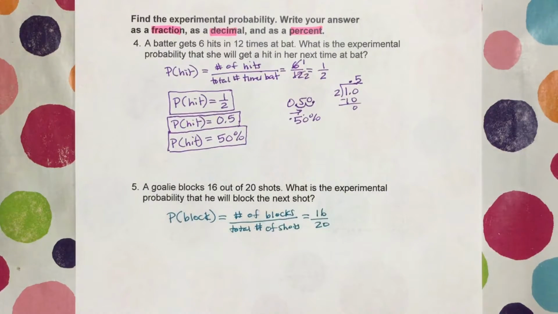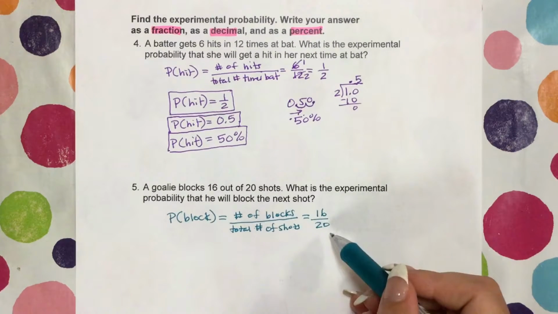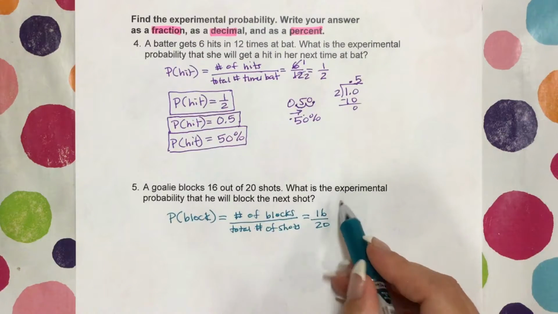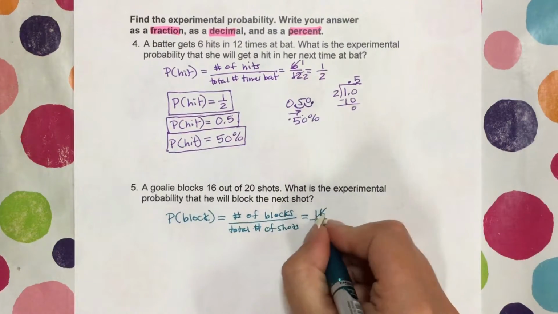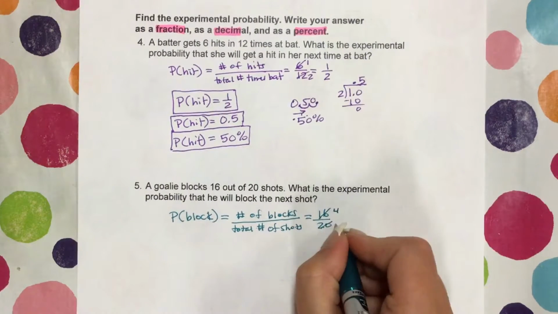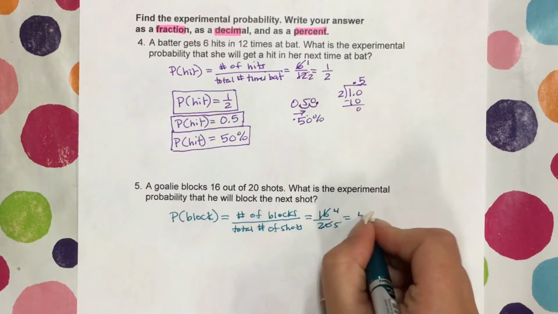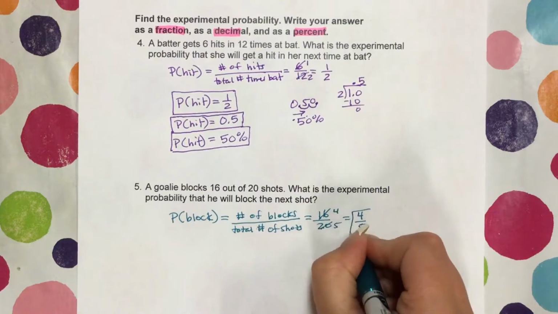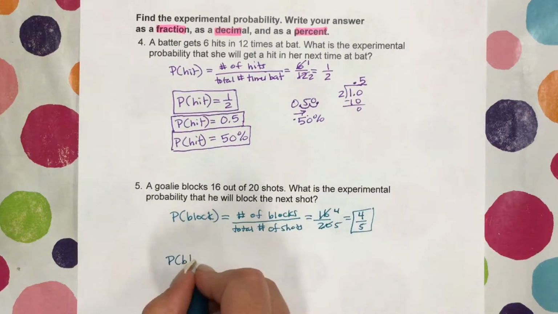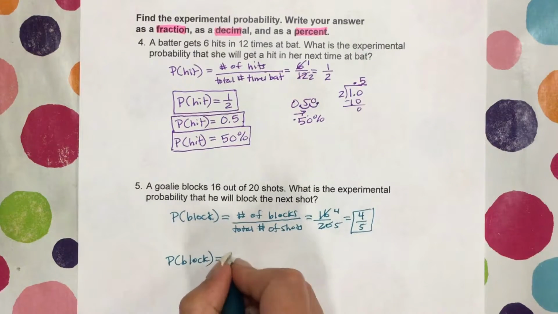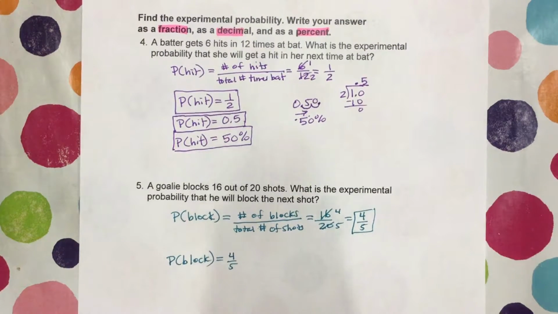Then we just need to go ahead and simplify this. So put it in the lowest terms. Is there a common factor between 16 and 20? I would say yes. Okay, 4 goes into both. 4 goes into 16 4 times. 4 goes into 20 5 times. So we end up with 4/5. So that means the probability of a block equals 4/5, and that's in fractional form.